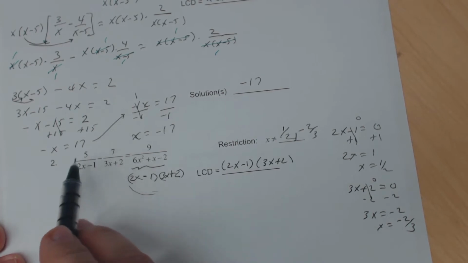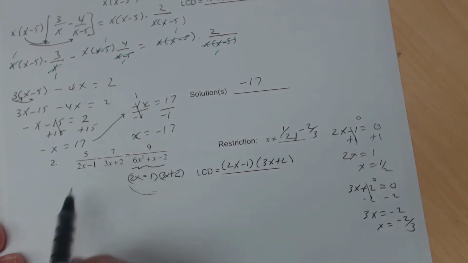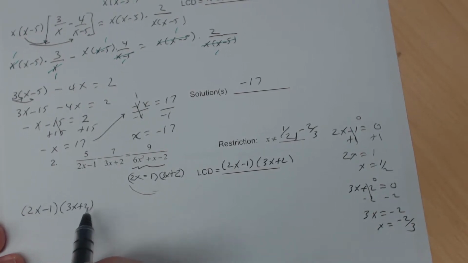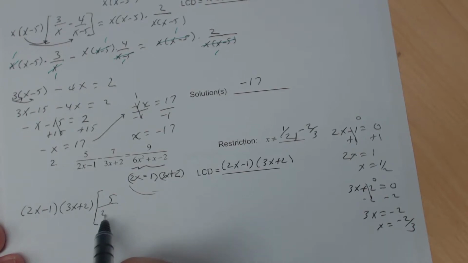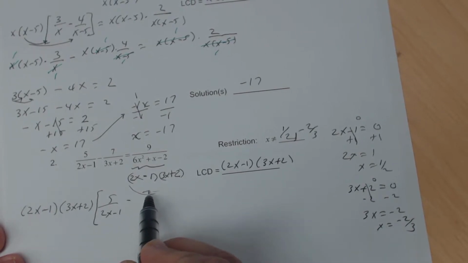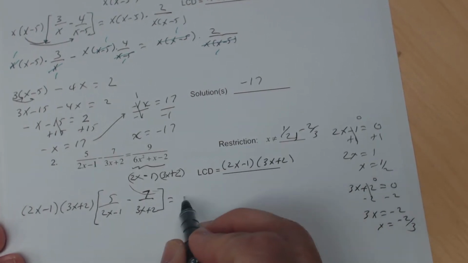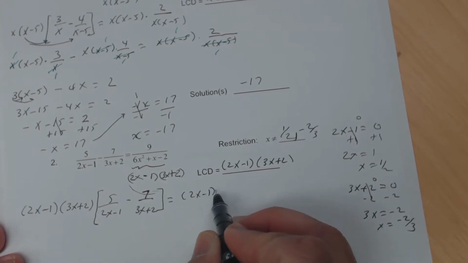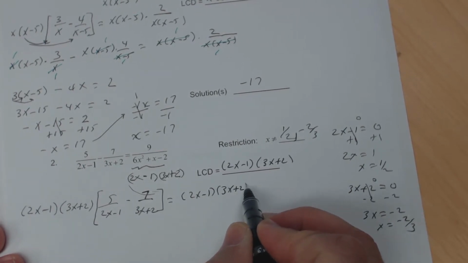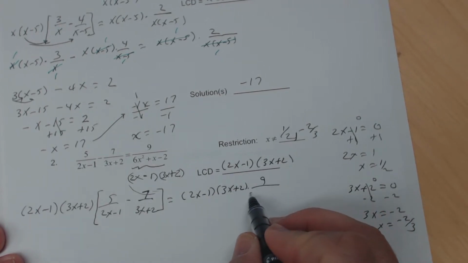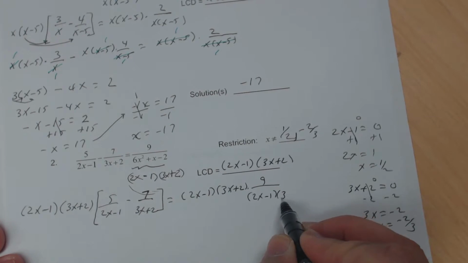And since this left side has 2 fractions, I'm going to put that in brackets or parentheses. So I'm going to have 2x minus 1 times 3x plus 2 times 5 divided by 2x minus 1 minus 7 divided by 3x plus 2, and that's going to equal the LCD times the right hand side. So times 9 divided by, and use the factored part, 2x minus 1 times 3x plus 2.